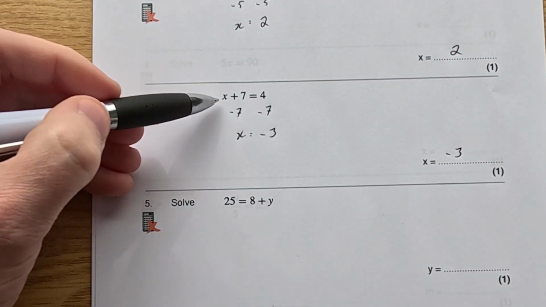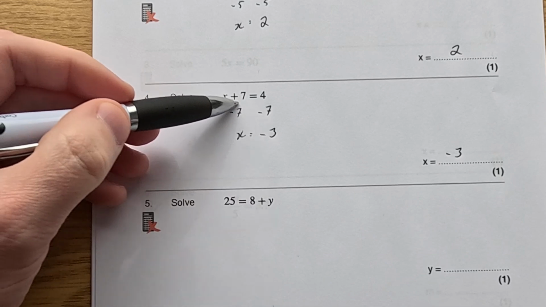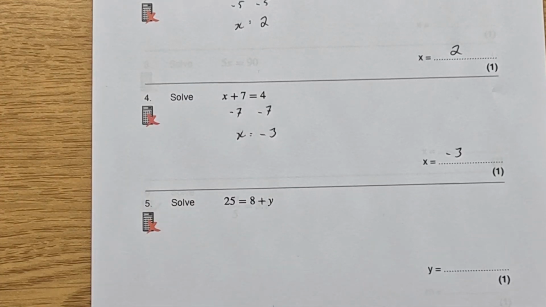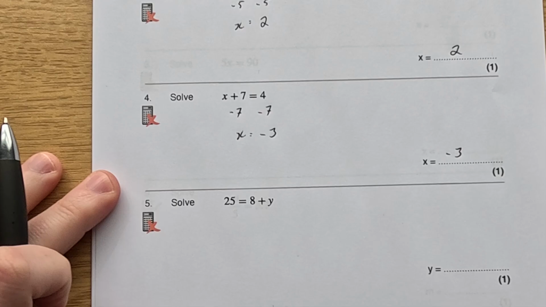And let's check that. Minus 3 plus 7 is equal to 4. So that's it, we know we're right. Okay, let's look at our next question, question number 5.